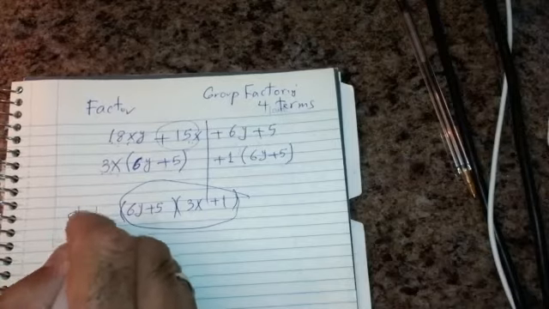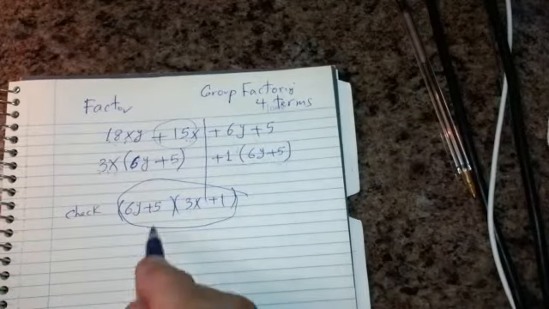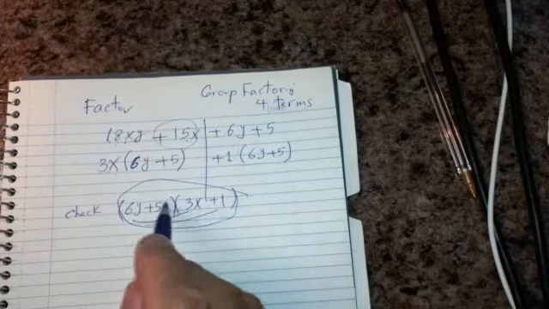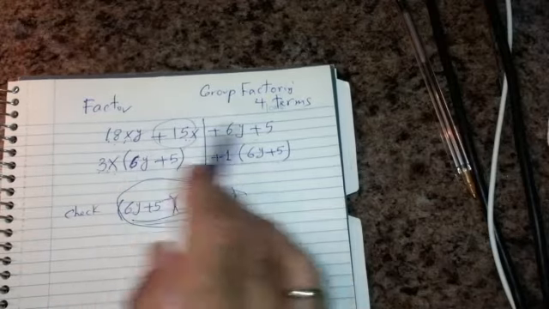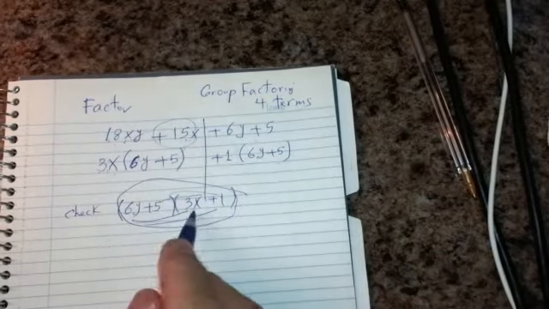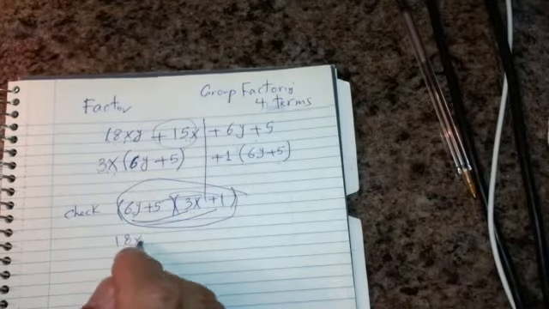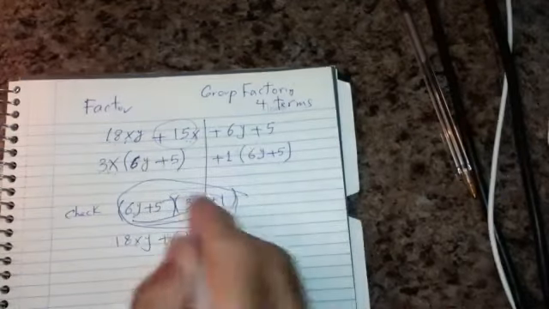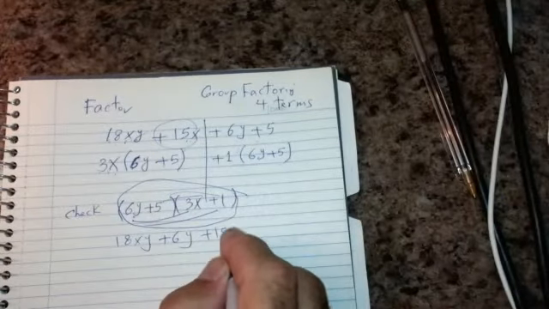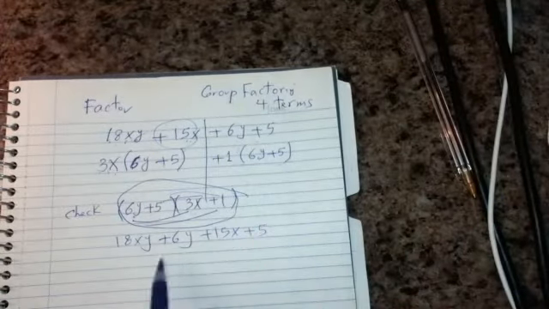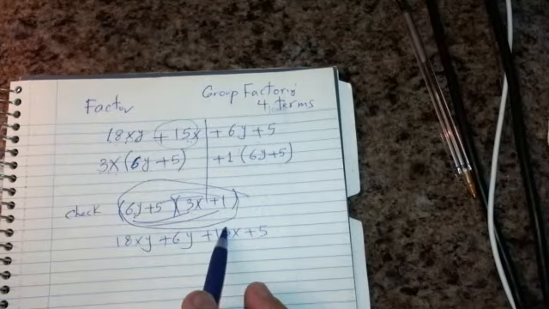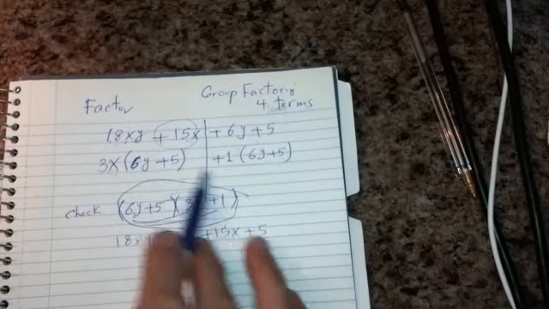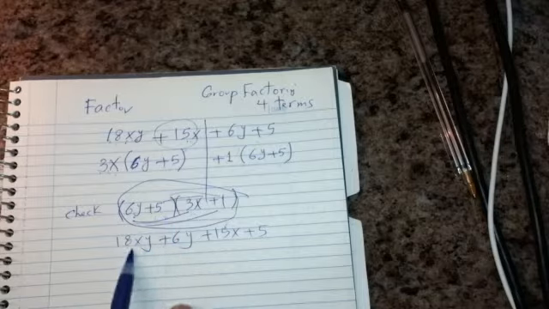In fact, it's a very good idea to check, especially when you take a test. You could distribute this to see if you come up with that. Yes, because 6 times that would be 18xy. 6 times y is 6y. 15x and 5. See, because remember, multiplication is opposite of factoring. So you could always check your factors and see if you come up with the result.